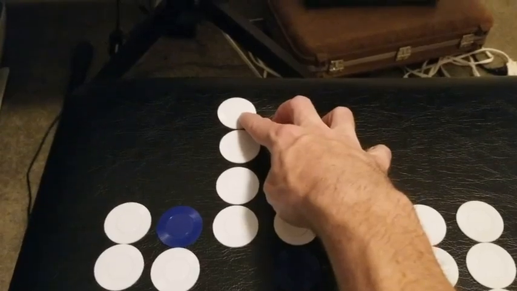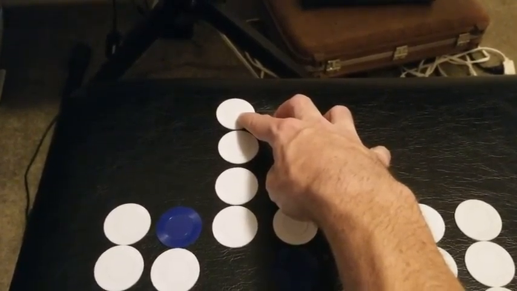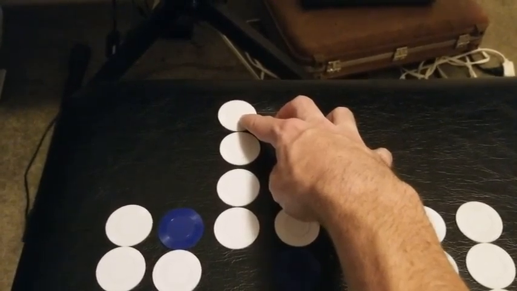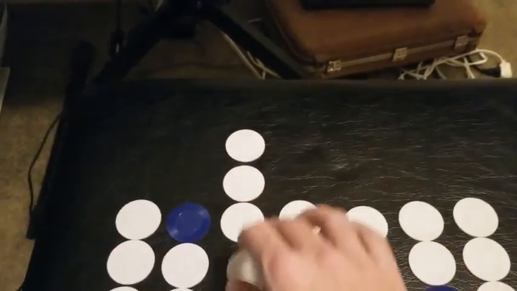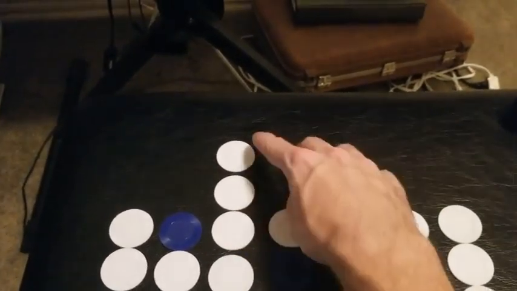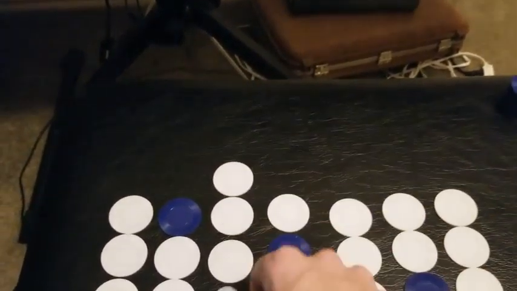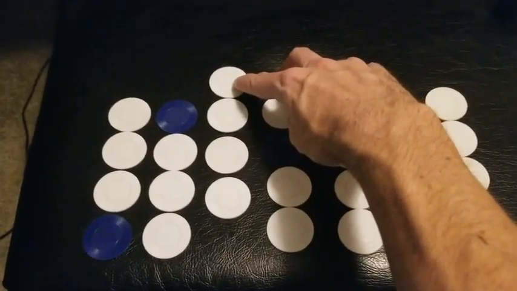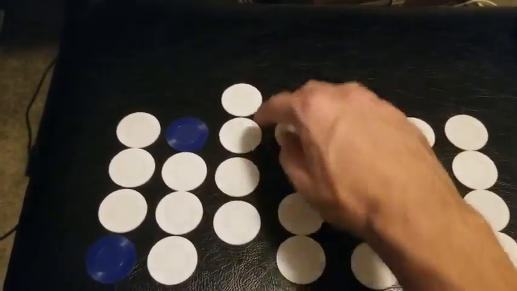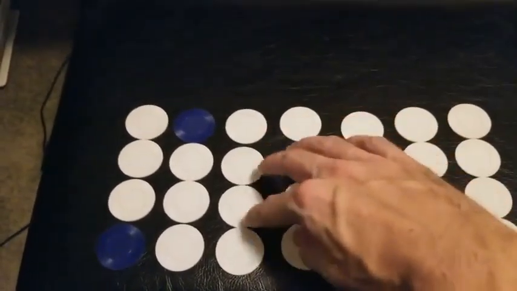Coming down is B, G, E, D; G, E, D, B; E, D, B, G; and D, B, G, E.